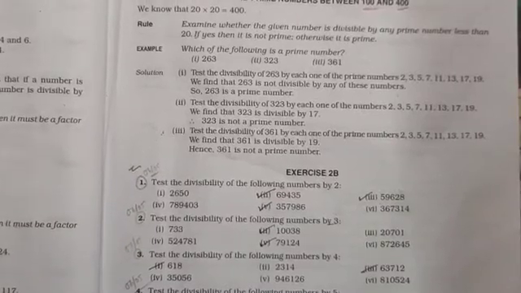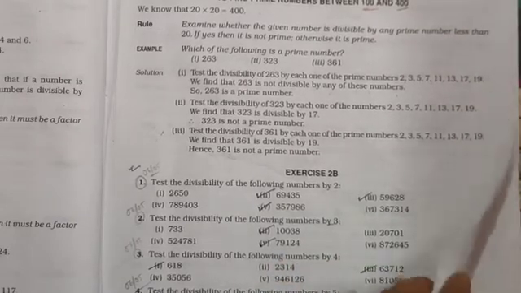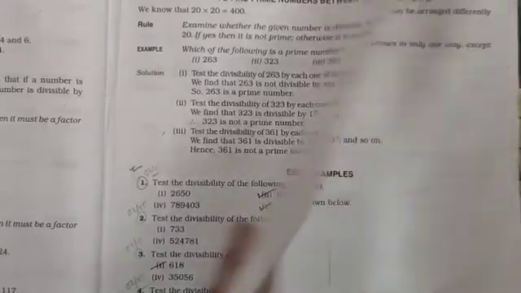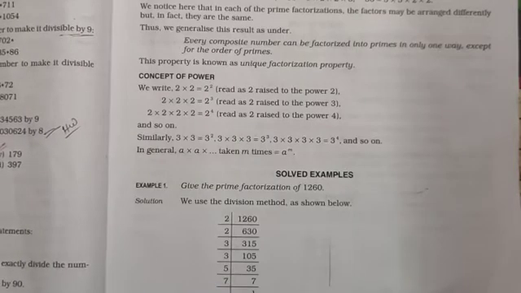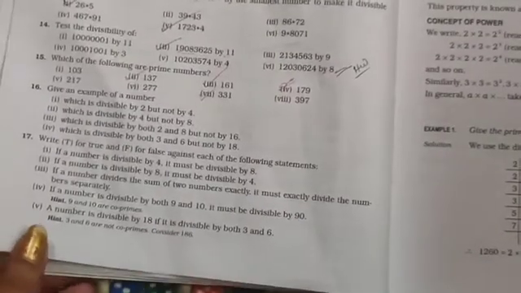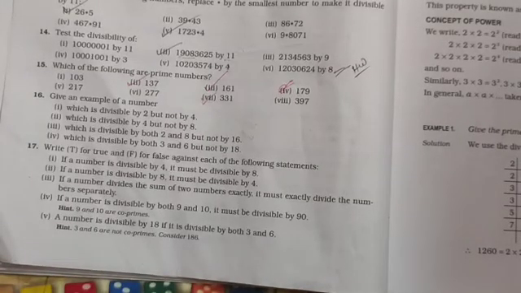Students, in this video, we are going to solve some maths from exercise 2B. All of you know that in the previous video, we have already completed up to question number 14. So, in this video, we are going to solve the maths from question number 15 to question number 17. Okay, so these maths are left. So, today we will solve these maths.